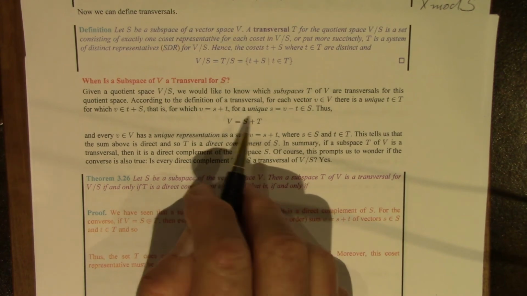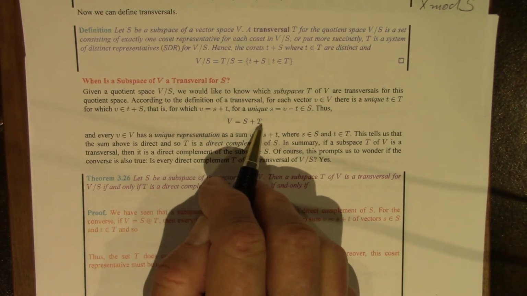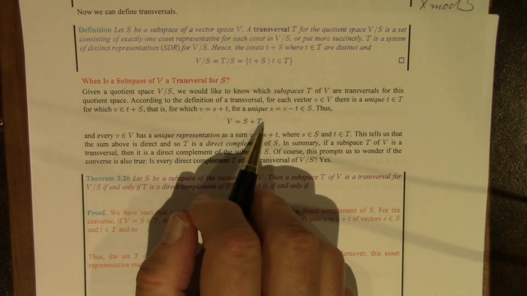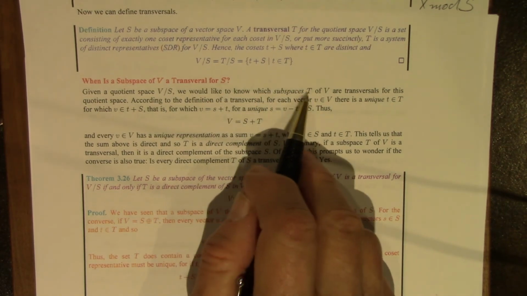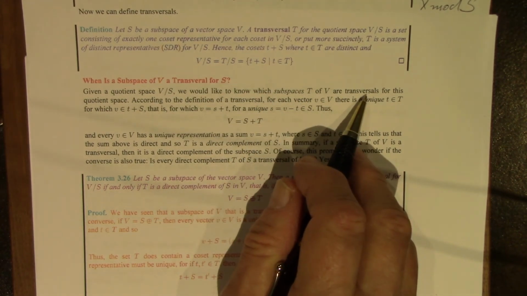S is a subspace. T we are now assuming to be a subspace that's a transversal. Okay? So which subspaces T of V are transversals?